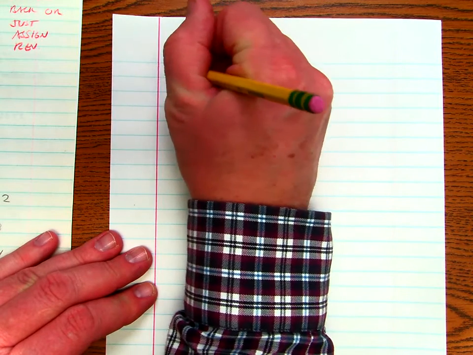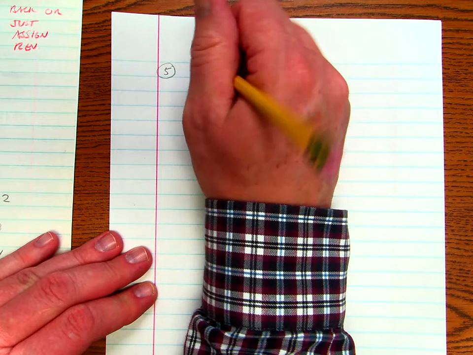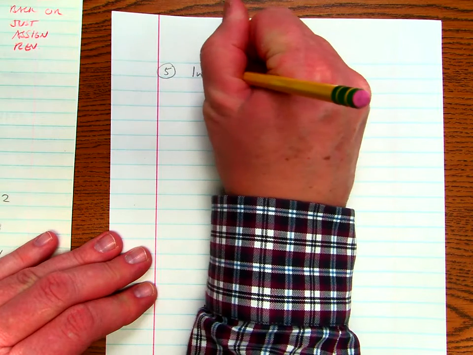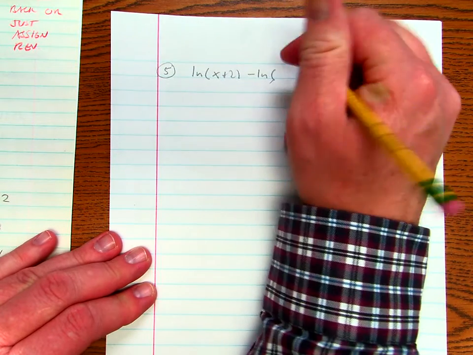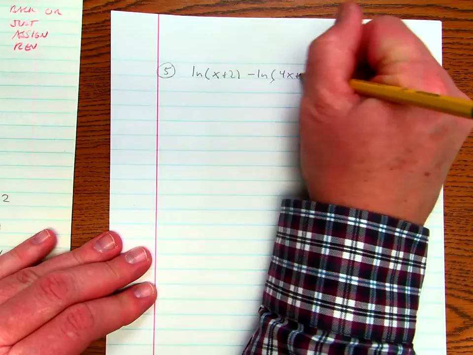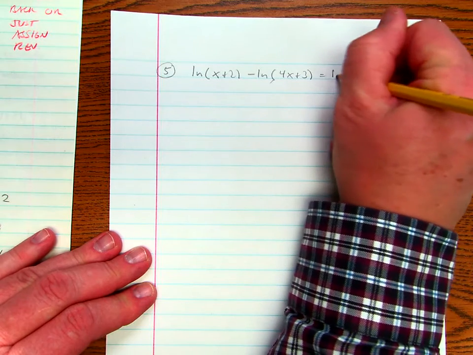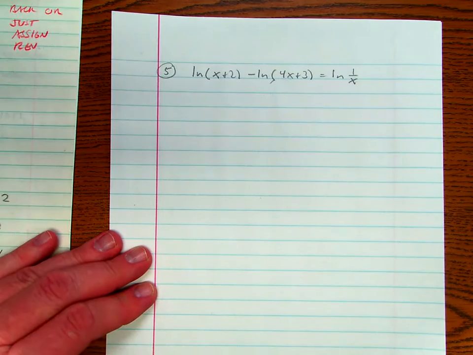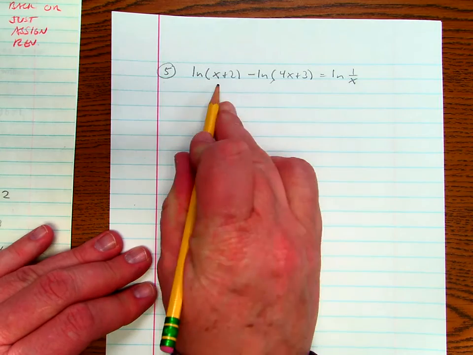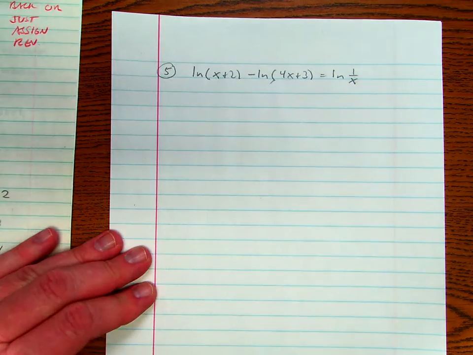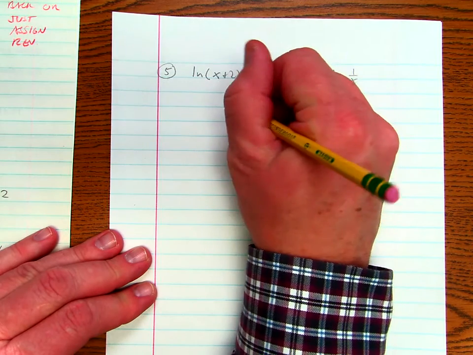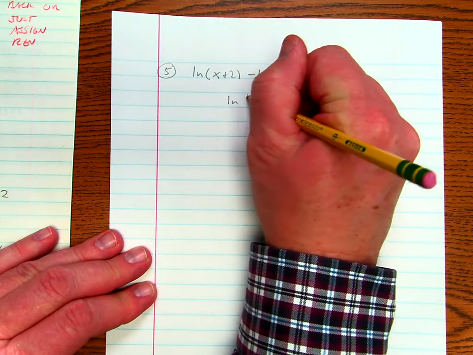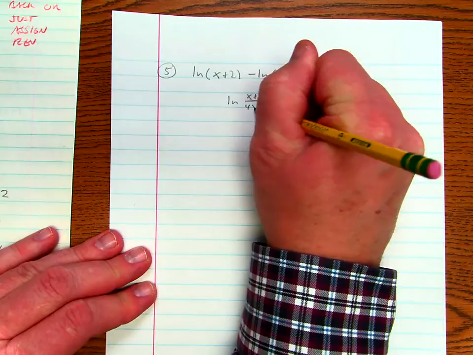I believe this is up to number 5 now. We have the natural log of x plus 2 minus the natural log of 4x plus 3 equal to the natural log of 1 over x. Multiple logs on the same side of the equals, that's our indicator that these need to be condensed. So that's going to condense to the natural log of x plus 2 over 4x plus 3.